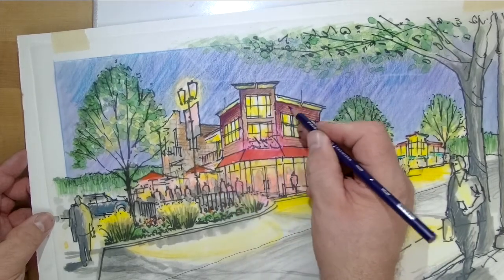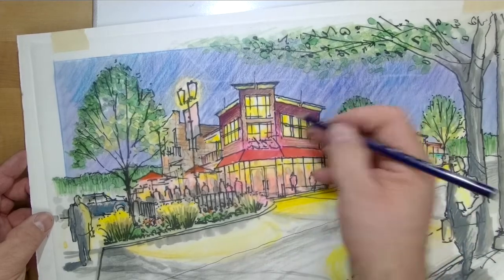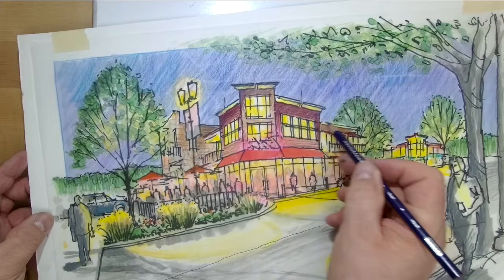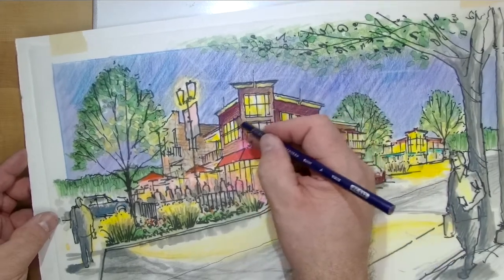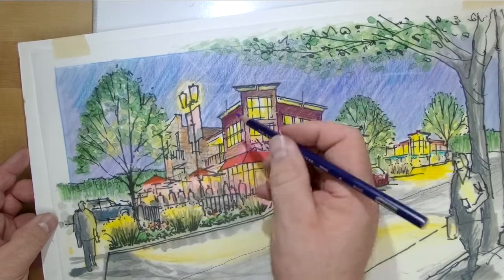Black grape is another great pencil if that's in your set. Black grape is a great addition to the set. Notice how it layers on top of the brick to give that impression of darkness up there. Only the cornice is reflecting light from the street.